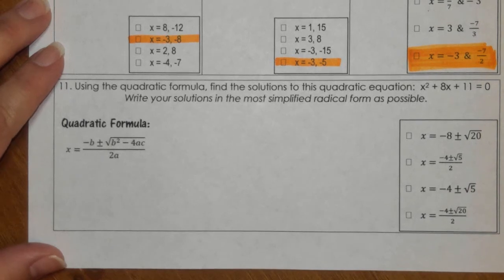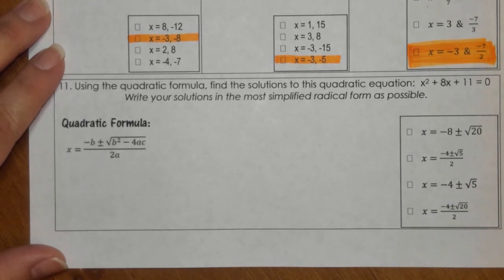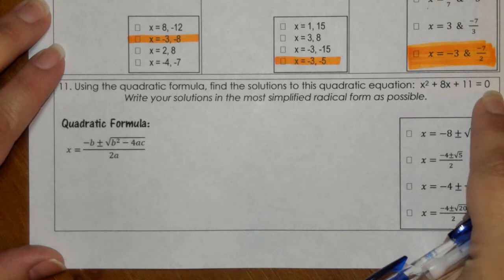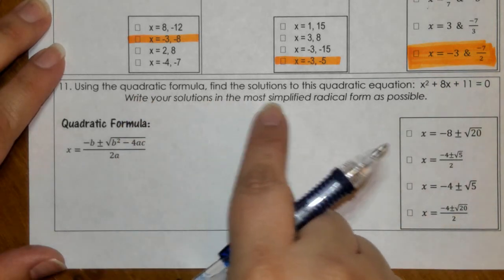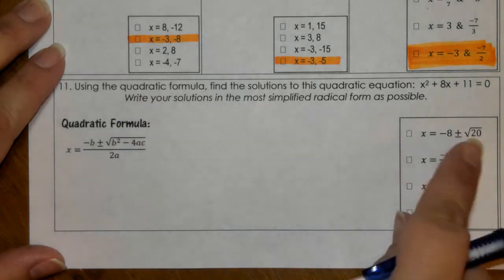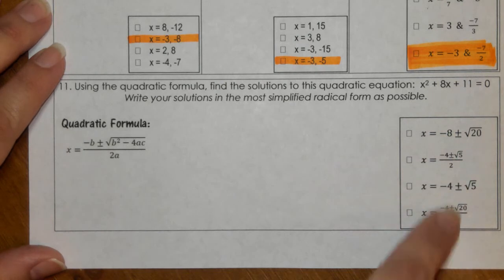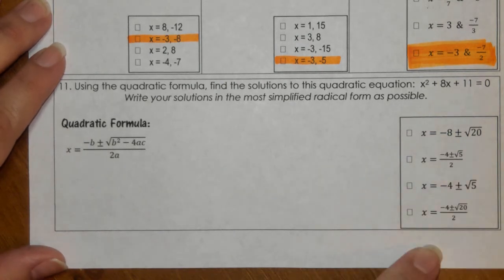Okay, for number 11, it says use the quadratic formula, find the solutions to this quadratic equation. So here's your equation. It says write your solutions in the most simplified radical form as possible. So here is how our answer is going to look. It's going to look something like this at the end.